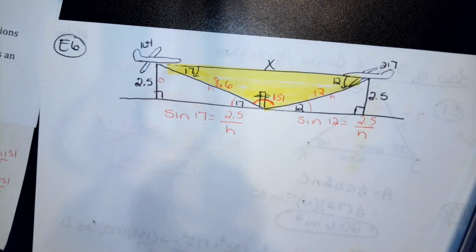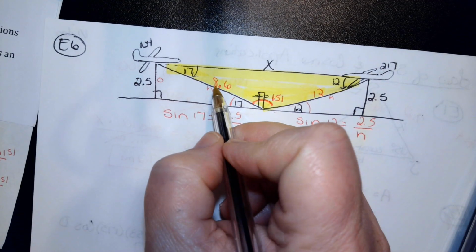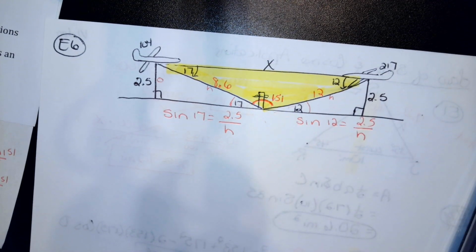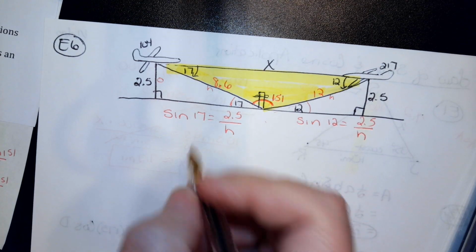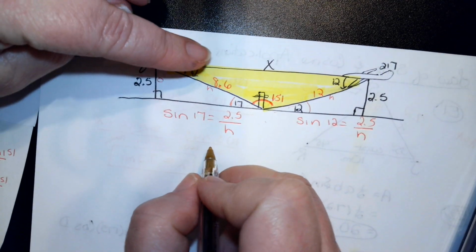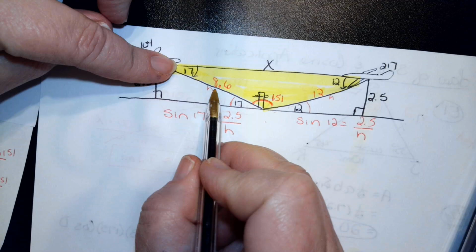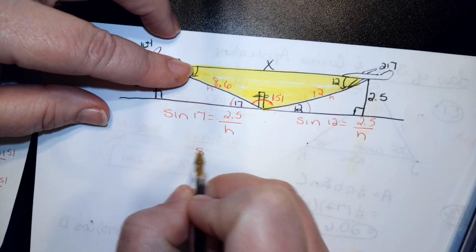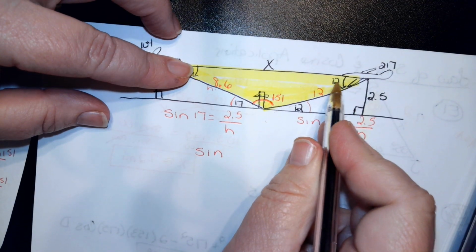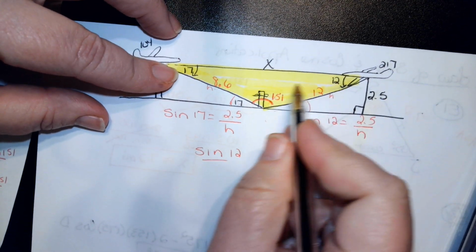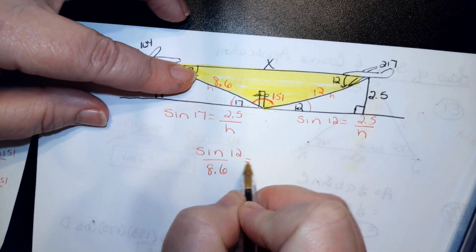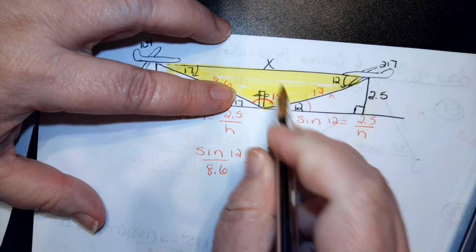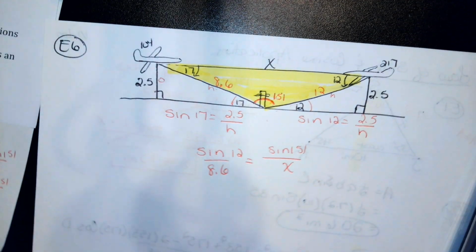So now what we have here is we know an angle and the opposite side, and an angle, and we're trying to find that opposite side. So this is going to be law of sines. It doesn't matter if you use 8.6 or 12. Both should give you the same answer. So let's do the sine of, I'm going to do this 12 right here for the angle, over its opposite side of 8.6 is equal to the sine of 151 over the side that we're trying to find, x.